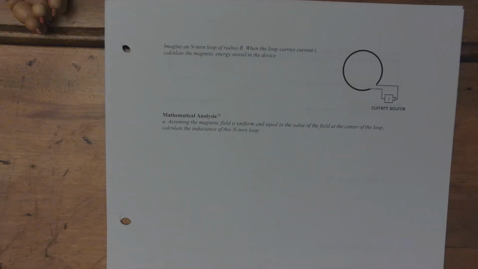This is problem 51 from electric circuits. Imagine an n-turn loop of radius capital R. When the loop carries a current I, calculate the magnetic energy stored in the device.